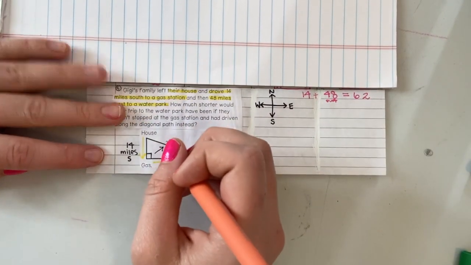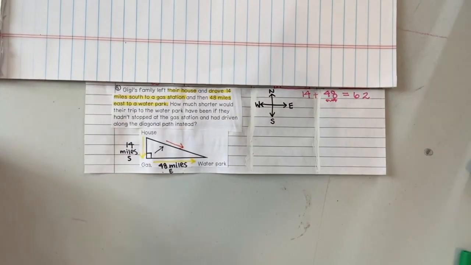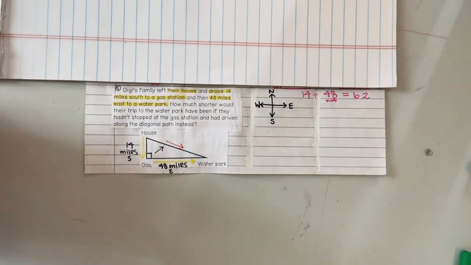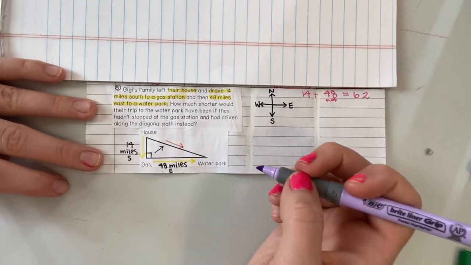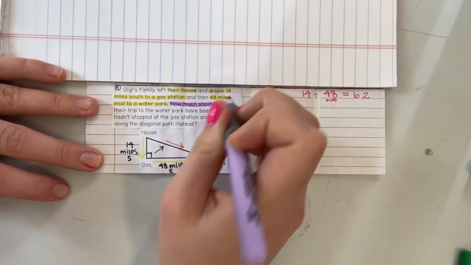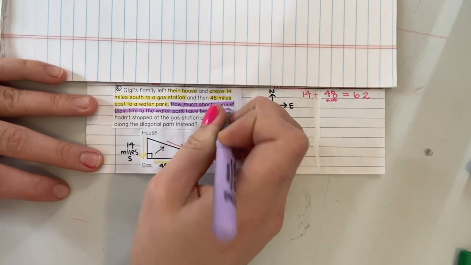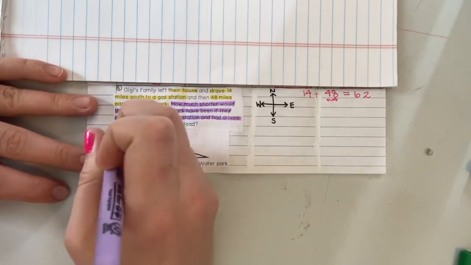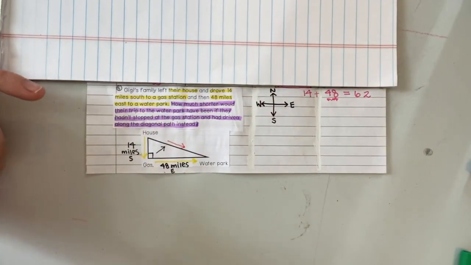There's no new information here. This is what they're asking me. So now I'm looking for the unknown. So that's my question that I just labeled.